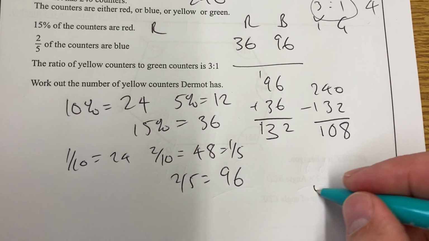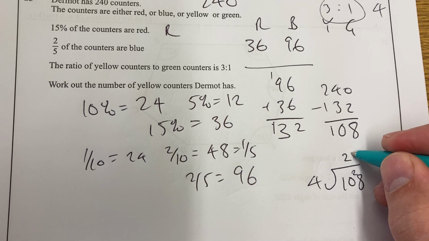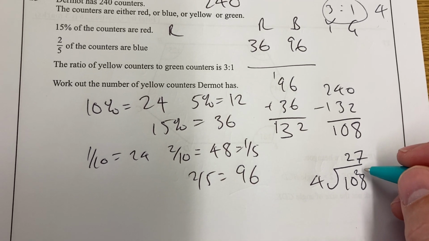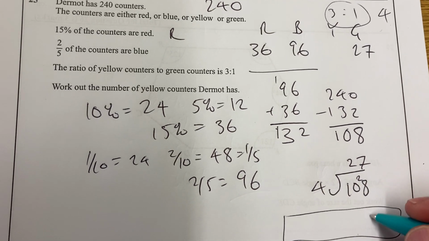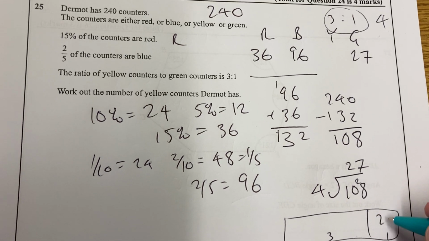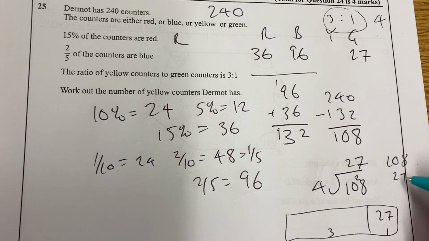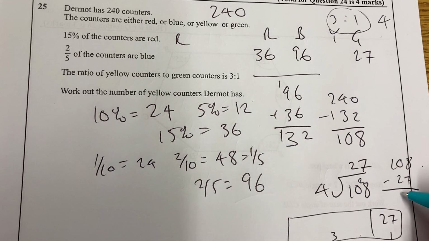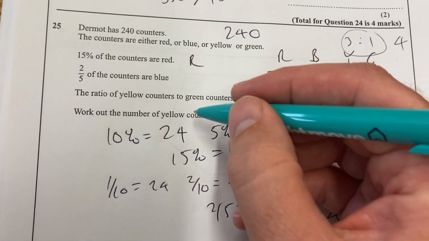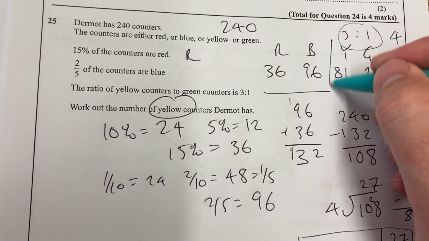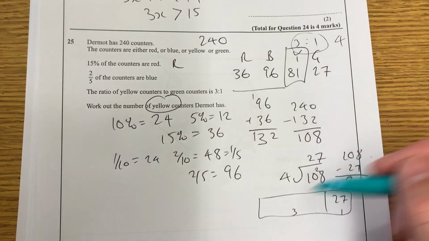Now I need to divide 108 by 4, and I get 27. So 1 part, which will be green, will be 27, and I'm dividing that 108 into 3:1, so that's 27, and then 108 minus 27 is 81, and then yellow is 81. So work out the number of yellow counters there, and I've worked out 81 there. Okay, you might have done that in a different way, but that's one method.